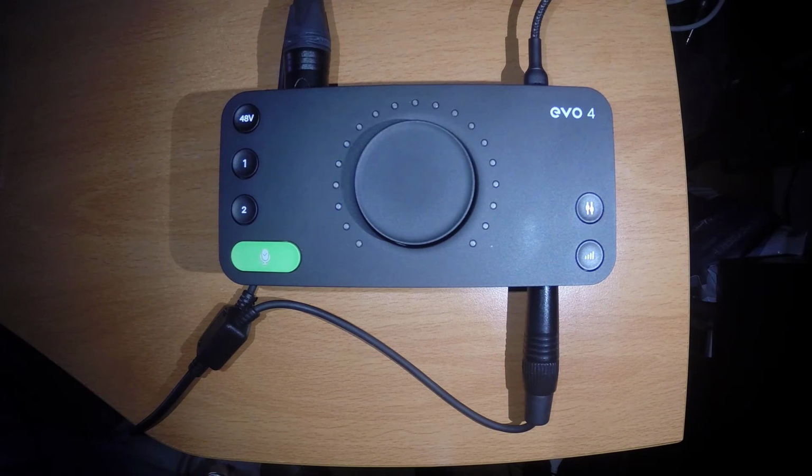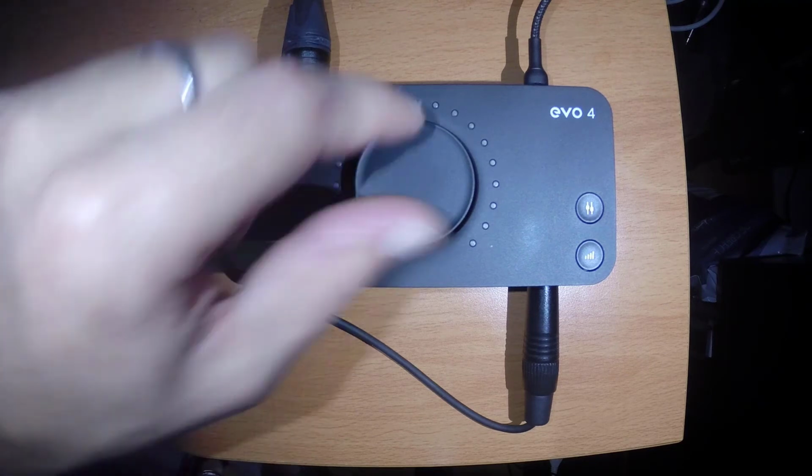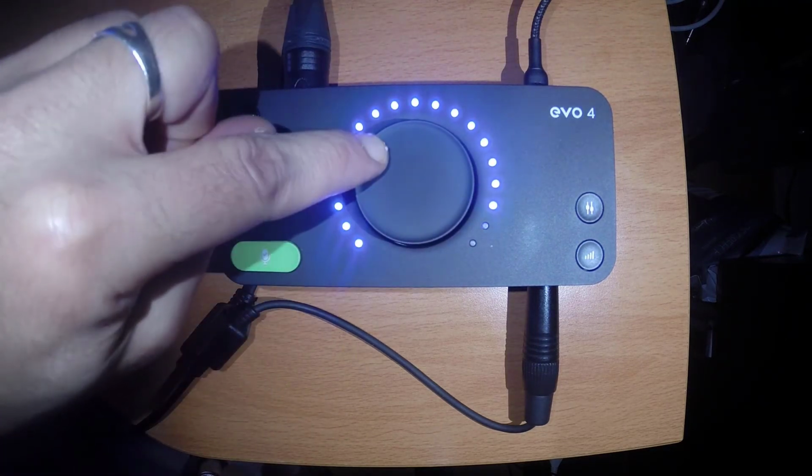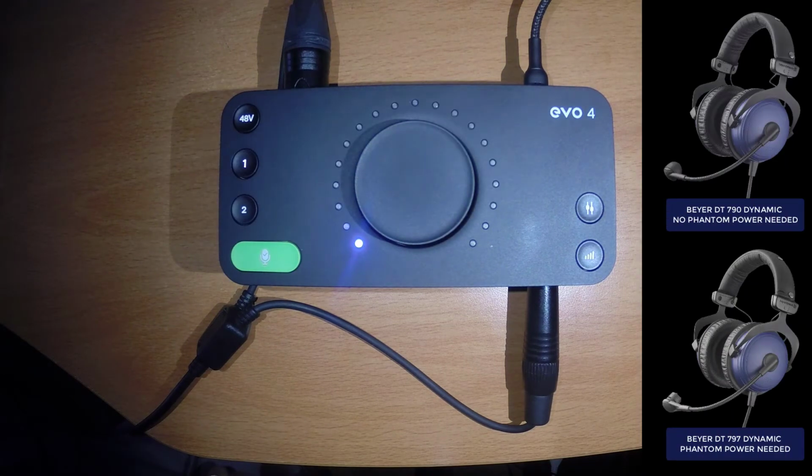Now, you need to adjust the input gain of your microphone. Click on the button Input 1 and turn the central knob to the left until 3 or 4 o'clock. Some microphones need the phantom power to work. When the input is selected, you just need to click on the 48V button to activate it.